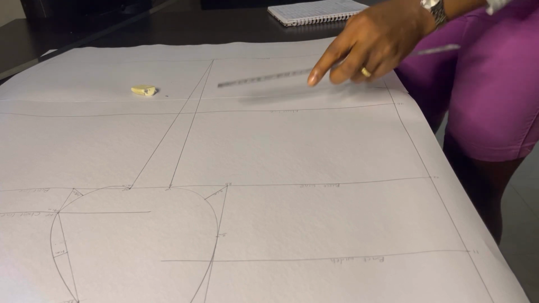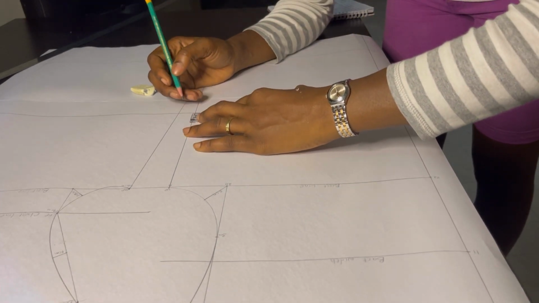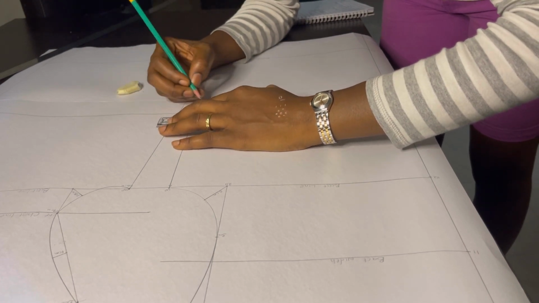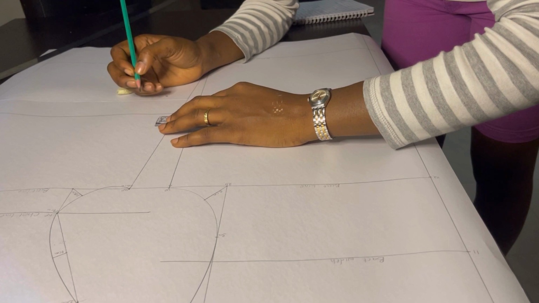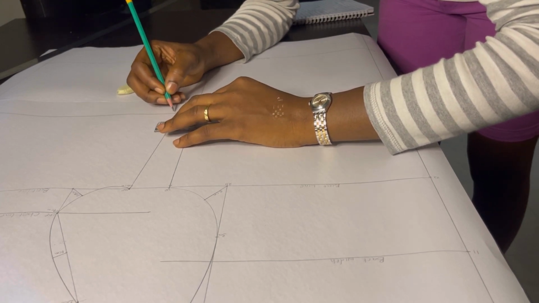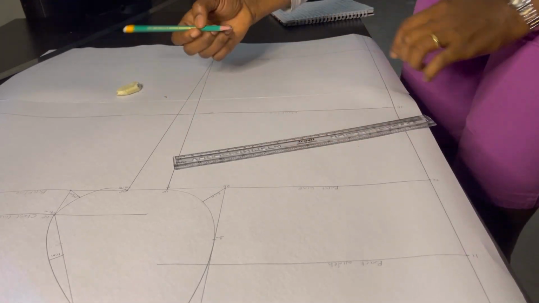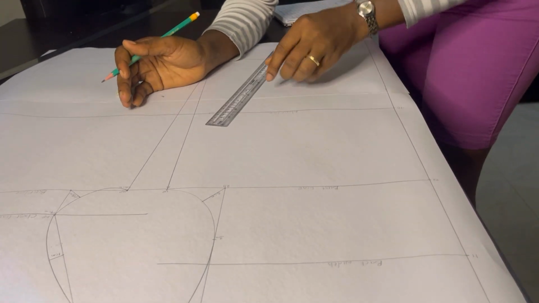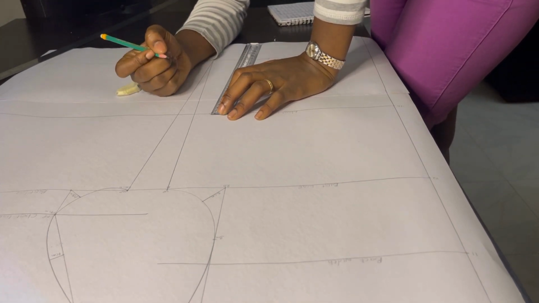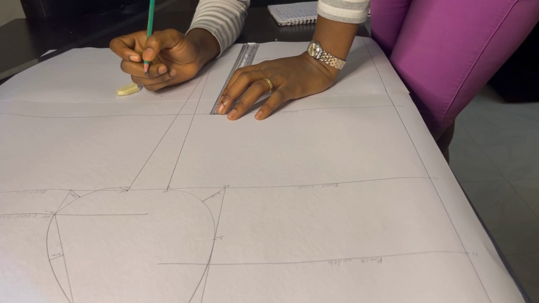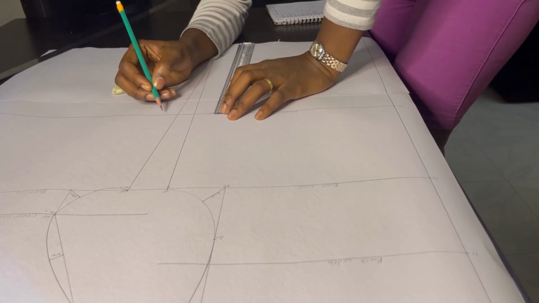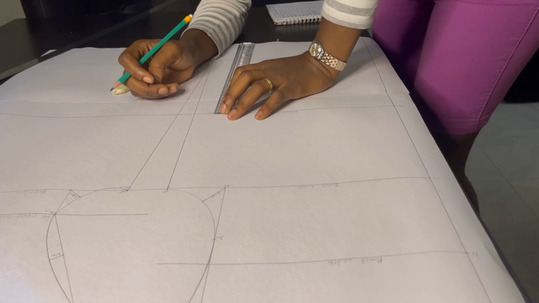This is fixed. On the waist you mark 2 cm for the back and call it WP, and 1.5 for the front. This WP, you either come down by 0.5 or 1 cm. WP is the point that we have pointed out for our shaping, 2 cm in.